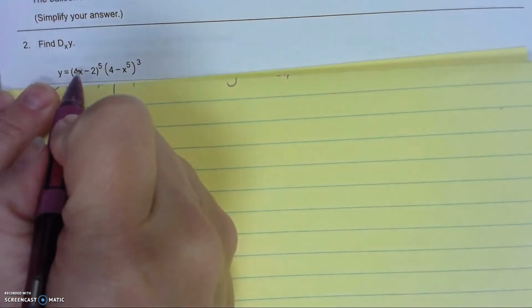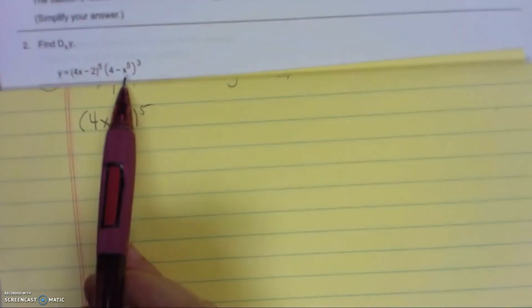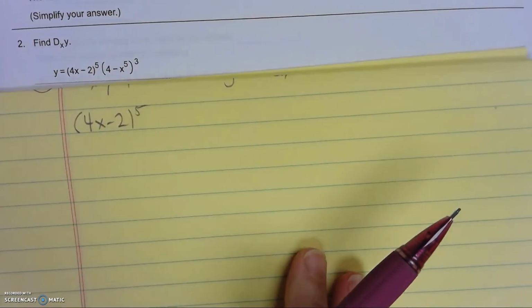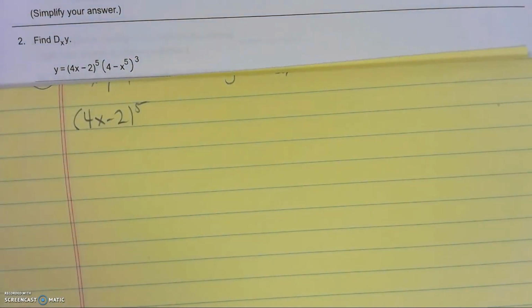So the first is 4x minus 2 to the 5th, and we want to multiply it times the derivative of the second. So when I look at the second factor in this problem, 4 minus x to the 5th cubed, this is not a single base raised to a power. This is like an entire function raised to a power. So when that happens, I have to use the chain rule. The chain rule says we want to take the derivative of the overall function and then multiply it times the derivative of what's inside.